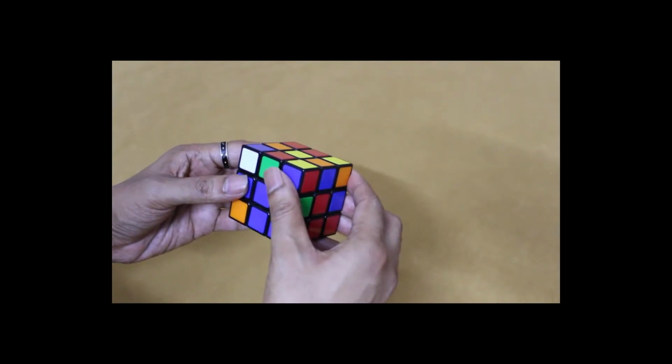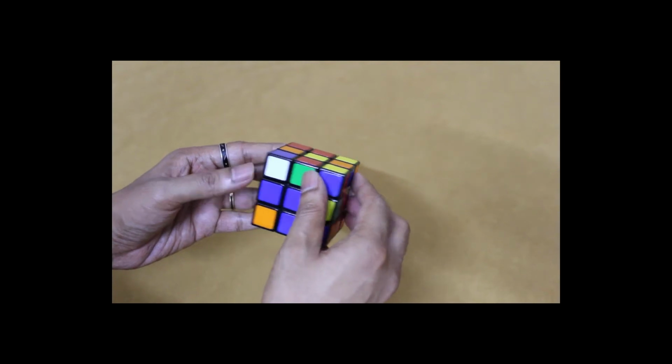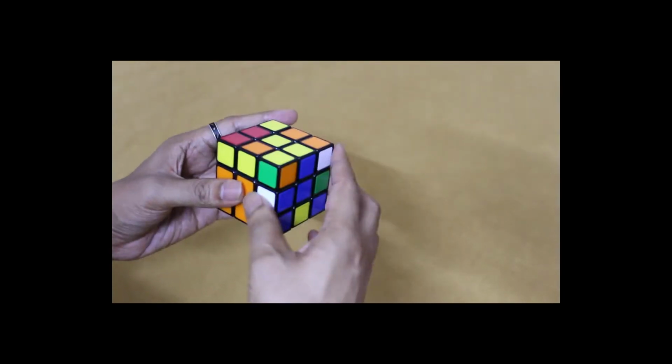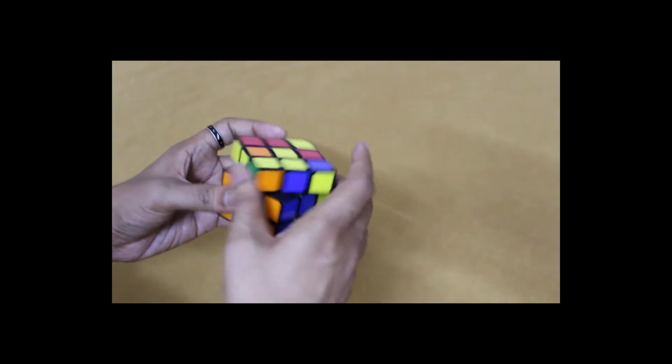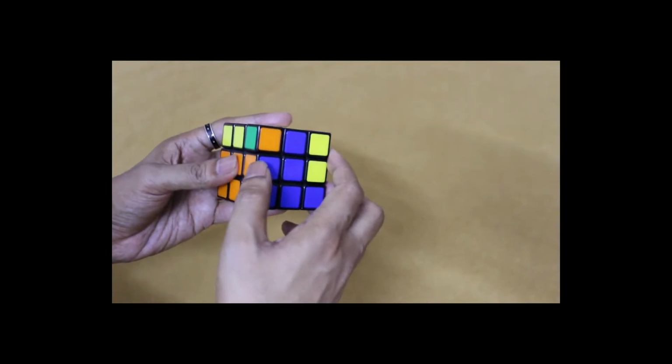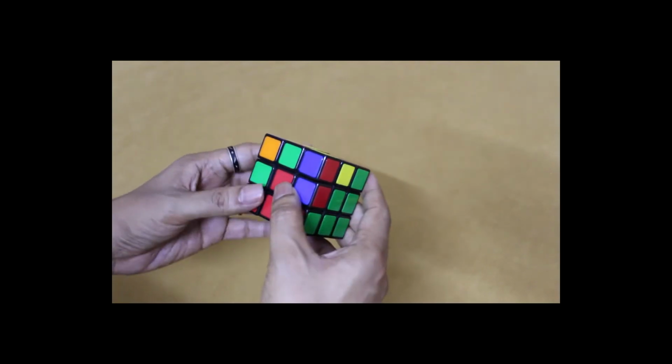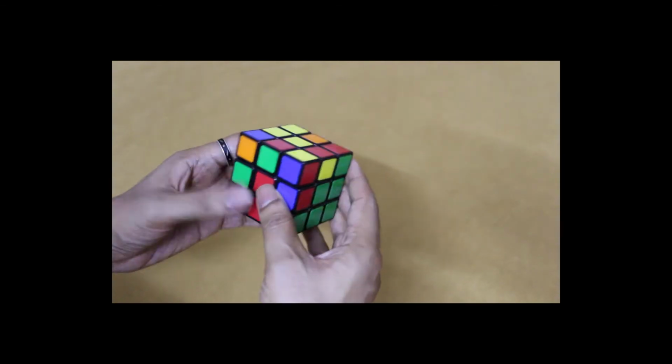I have to spin this towards my right once. I have to follow the right algorithm here. Okay, this is correctly positioned. So we already solved this. We have to solve 1 and 2.